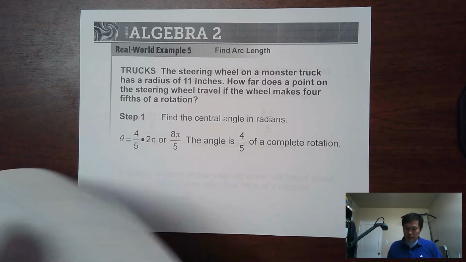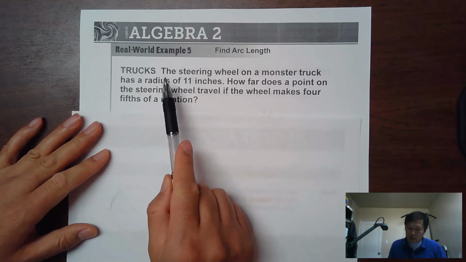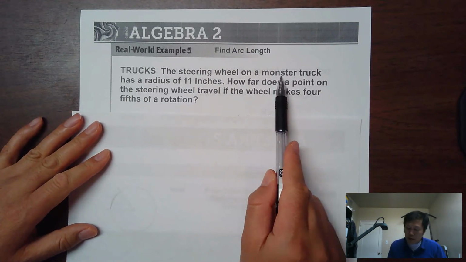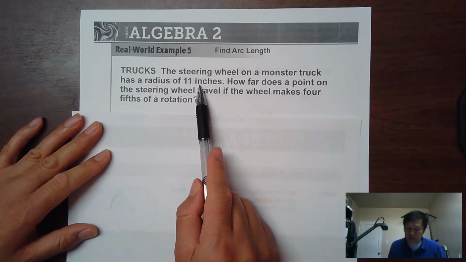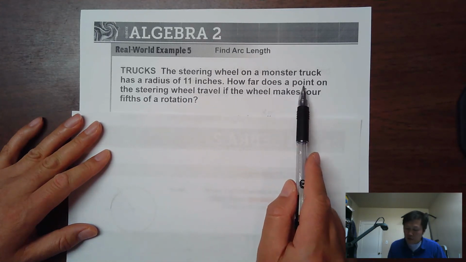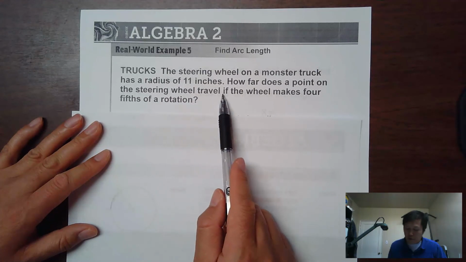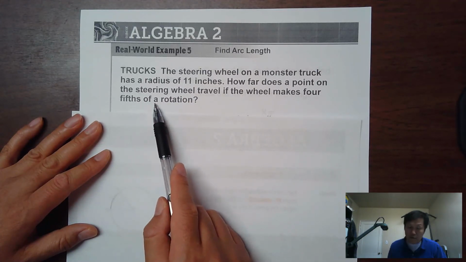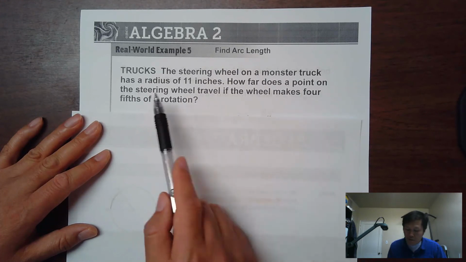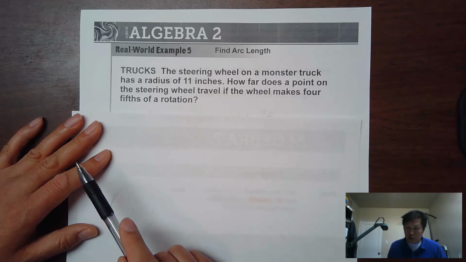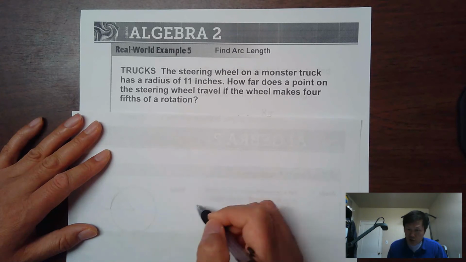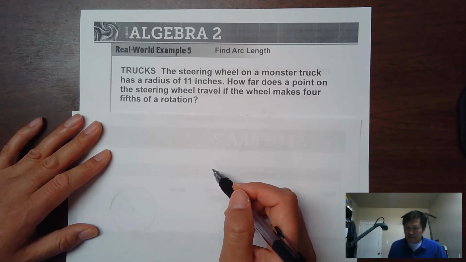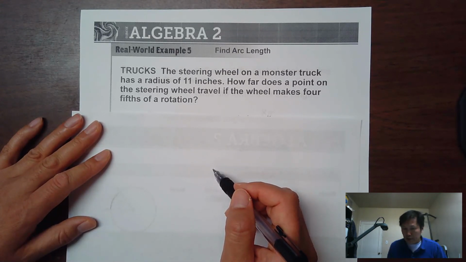So the question here is, the steering wheel on a monster truck has a radius of 11 inches. How far does a point on the steering wheel travel if the wheel makes 4/5 of a rotation? Okay, a complete rotation will be 360 degrees or 2 pi in radians.